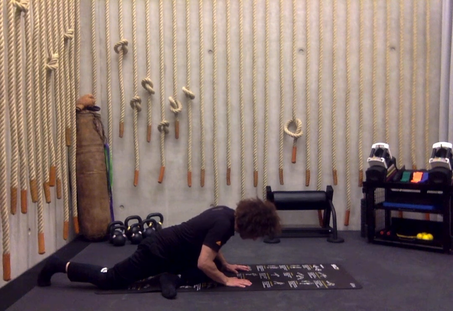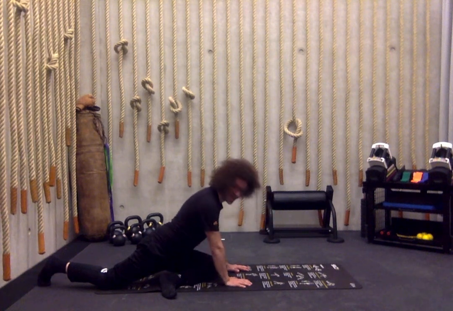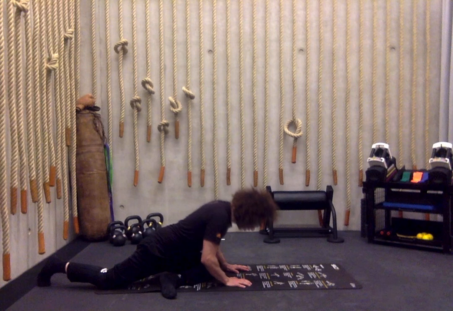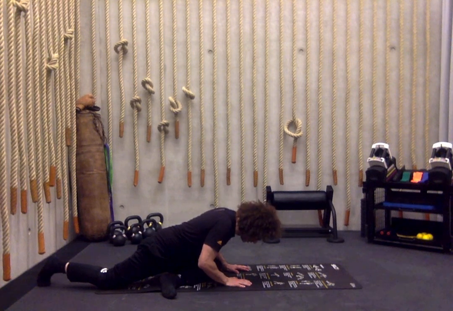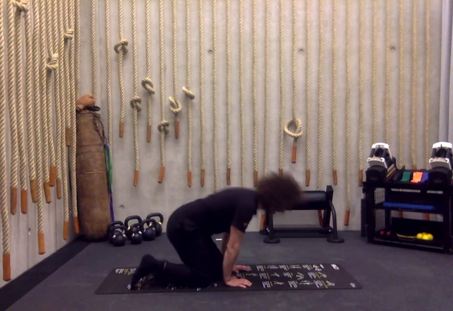Lowering, hold, release. Last one on that side. Lowering, hold, release. Standing up.